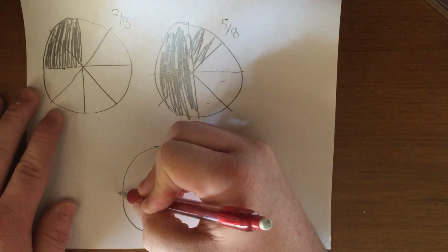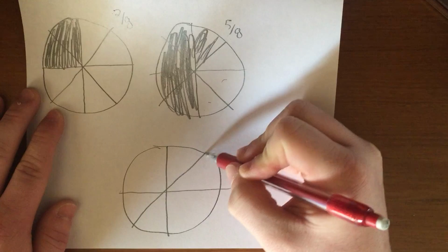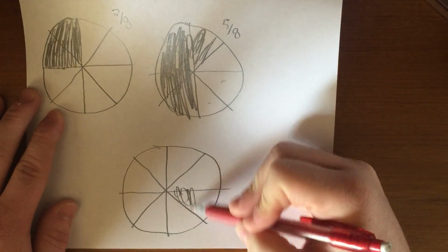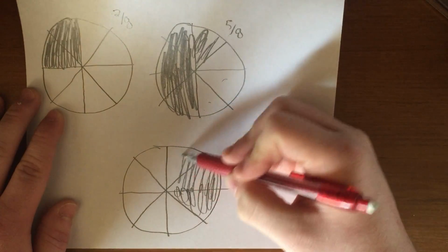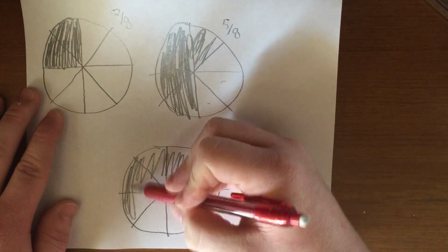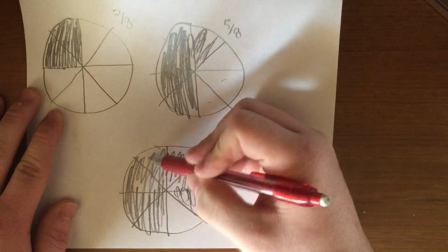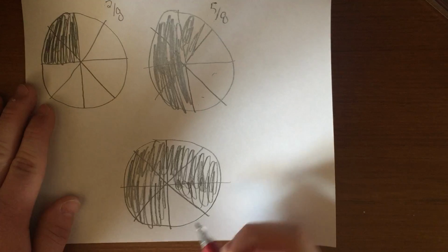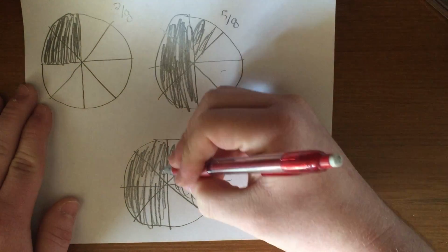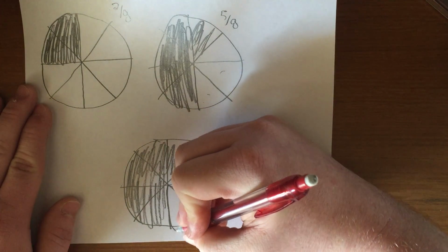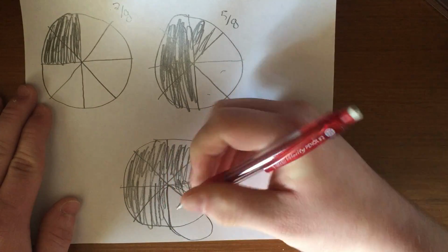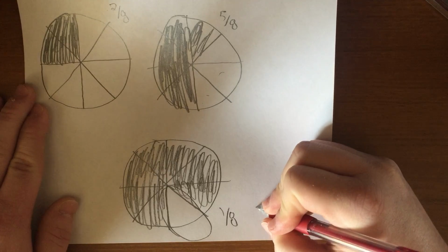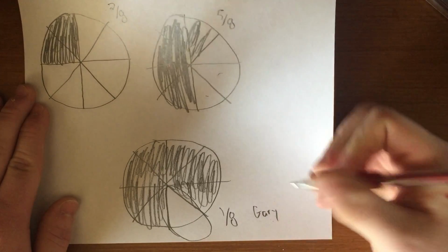So you have the 7/8. So you got the 2/8 plus the 5/8 equals the 7/8, which gives you one slice left over. So you have 1/8 left for Gary.